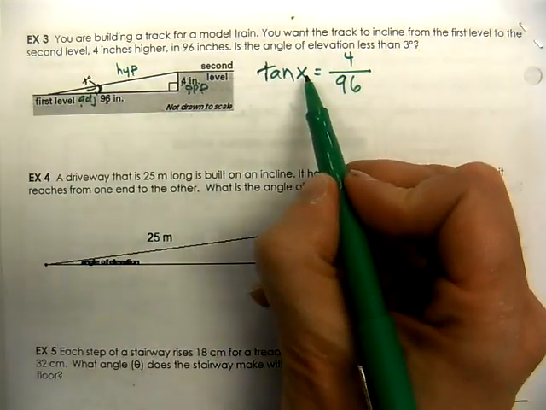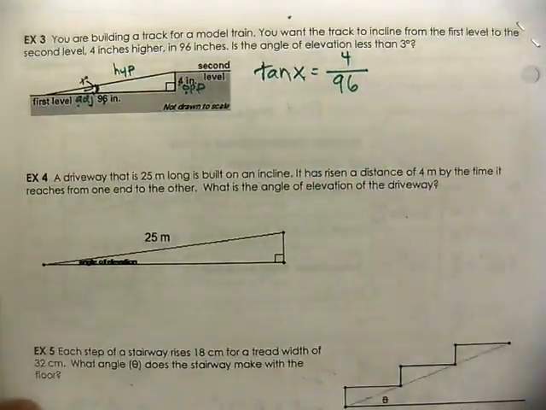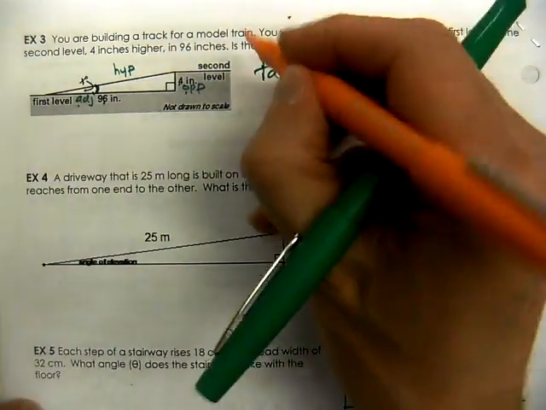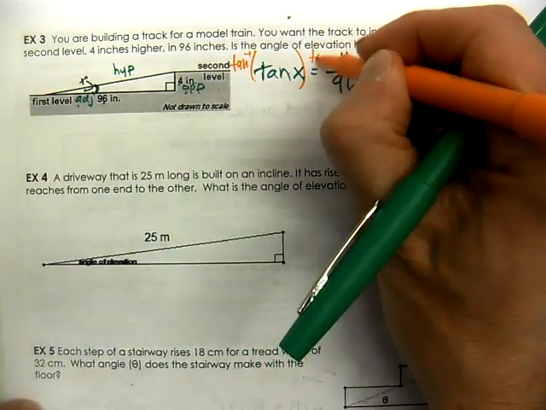All right, so we got to solve for X. We have to get rid of tangent, but you can't just divide it away because it's not a number. We want the opposite of tangent, so we'll take the tangent inverse of both sides.